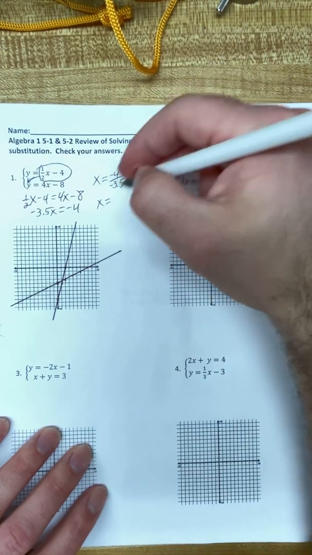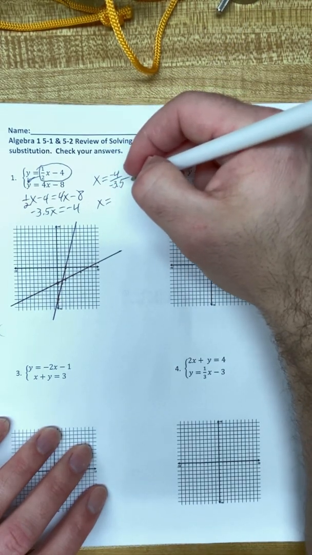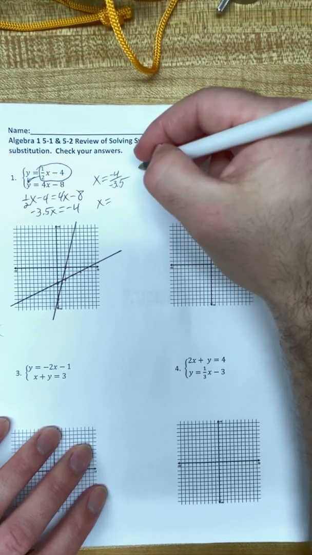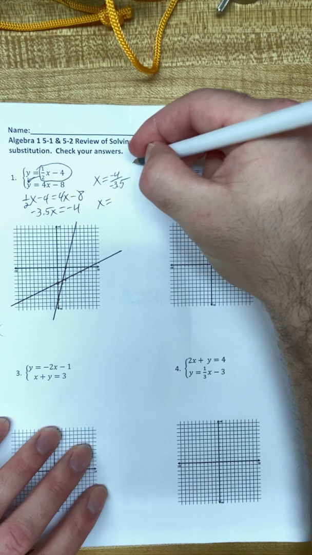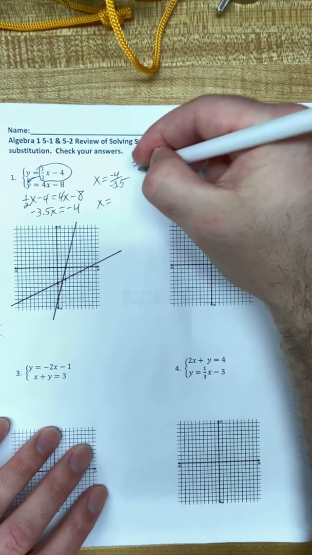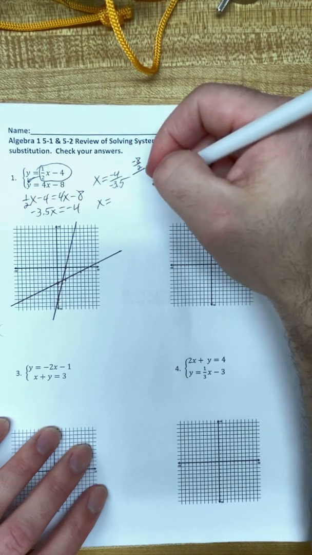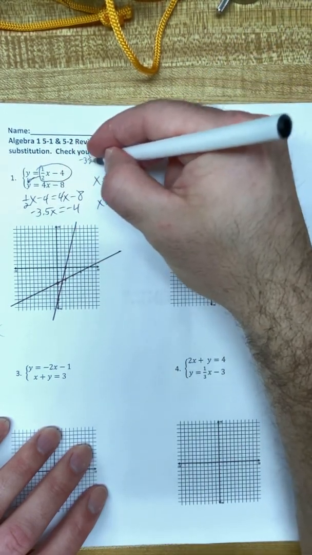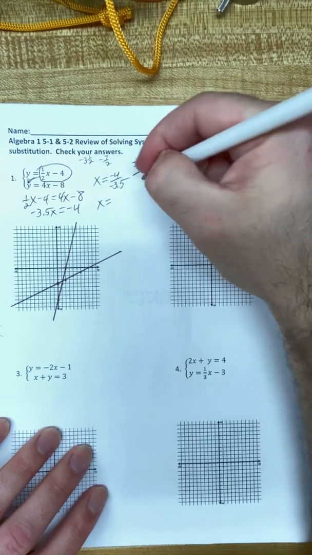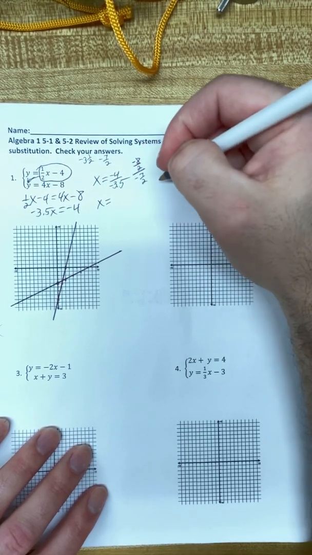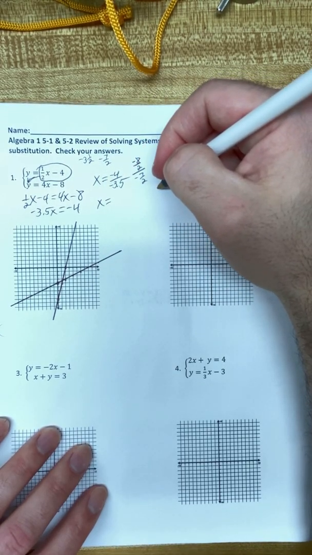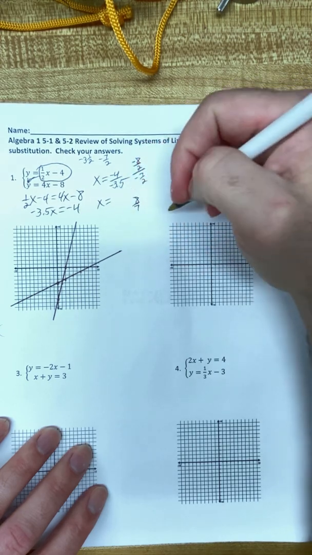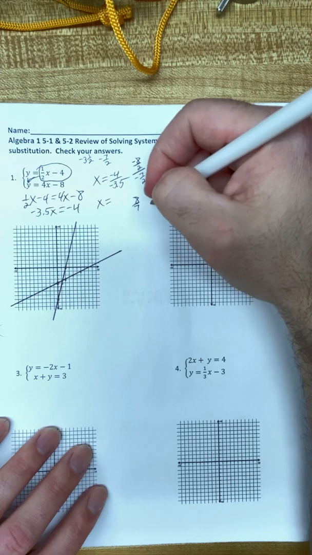All right, and I gotta work with some fractions here. So if we want to break this into halves, this is going to be -8/2 divided by -7/2. So this is gonna come out to be 8/7, or 1 1/7 here.